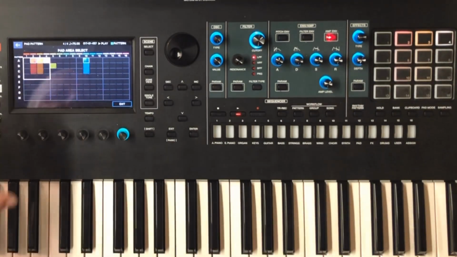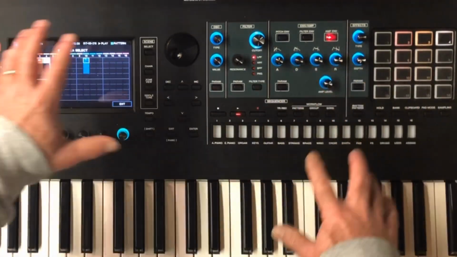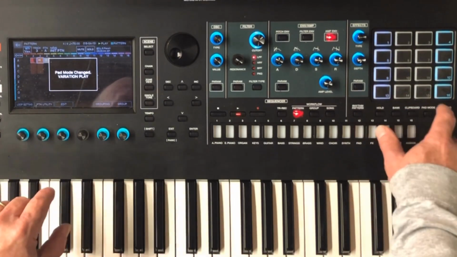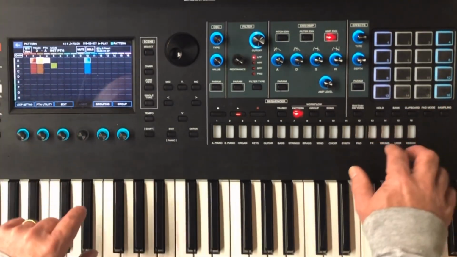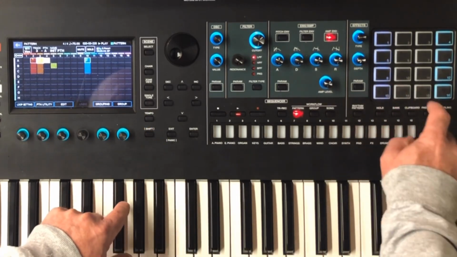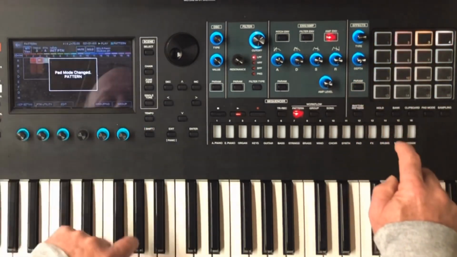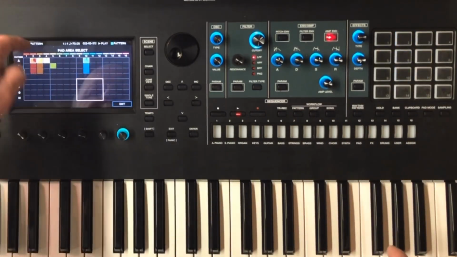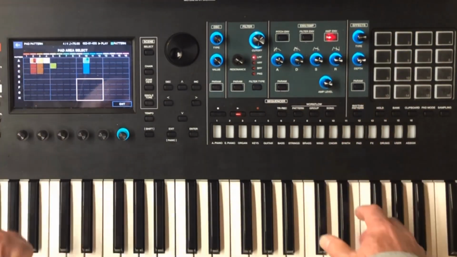And so using this, I've got a very flexible way using these features together. Pad mode, variation, the pattern play mode, the variation play mode, and hitting Shift Pad mode when I'm in pattern play will let me move around in this 8x16 grid that I've got going on.